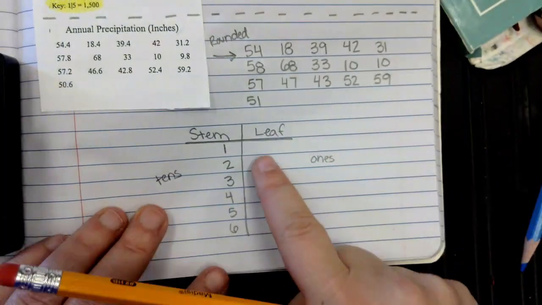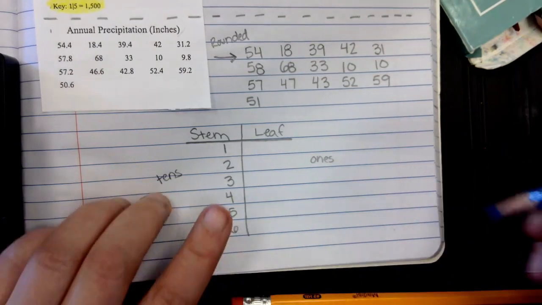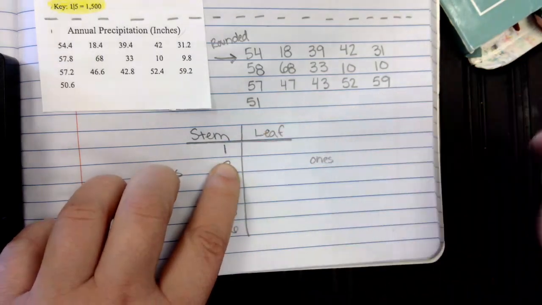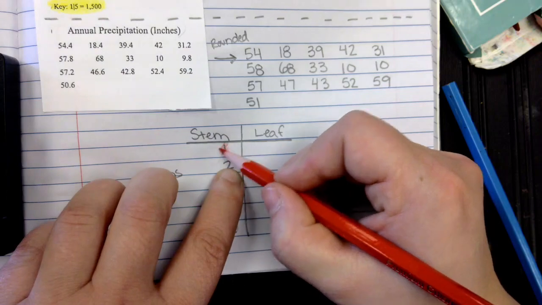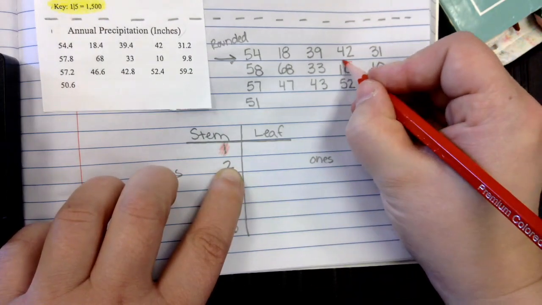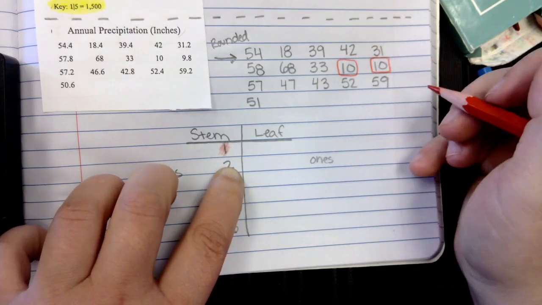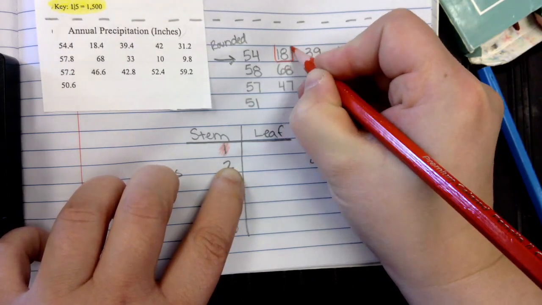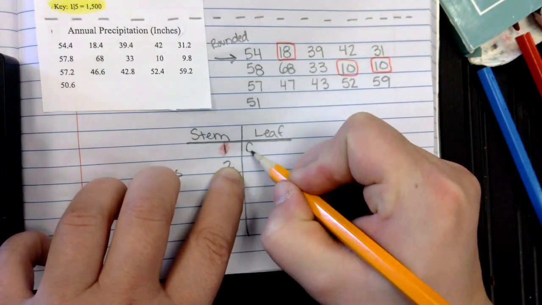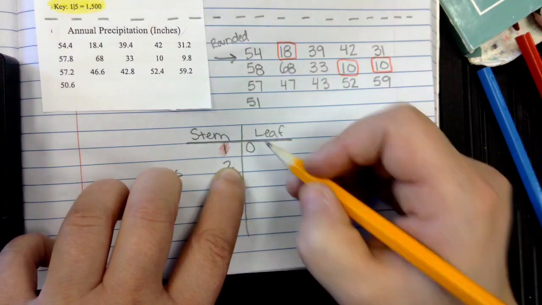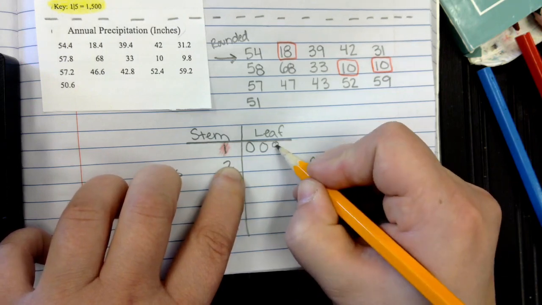So for my 1s here, I have a 10, and an 18. So I want to go least to greatest. So what is my smallest one that starts with a 10? 10, so I'm going to do a 0. And then I have another 10, and then an 8. Red, orange, for my 2s. I have none. Skip the 2s.